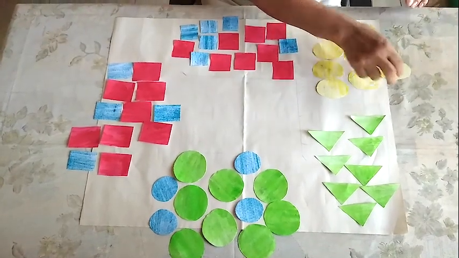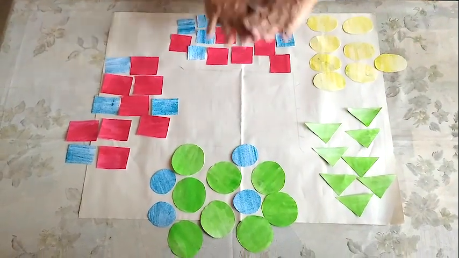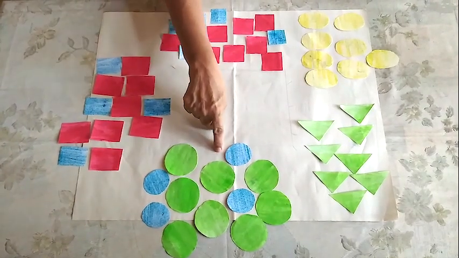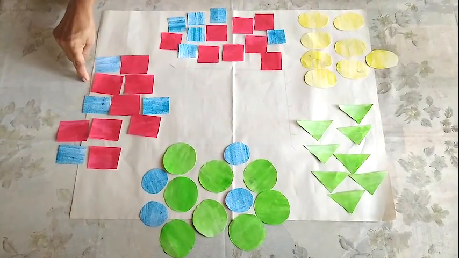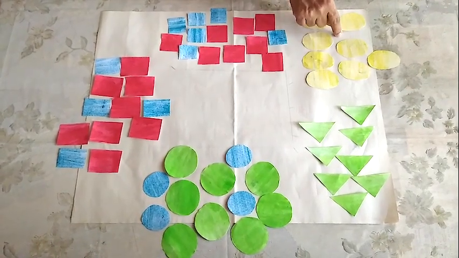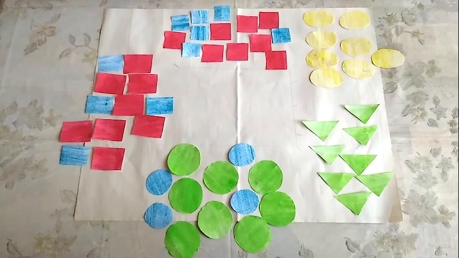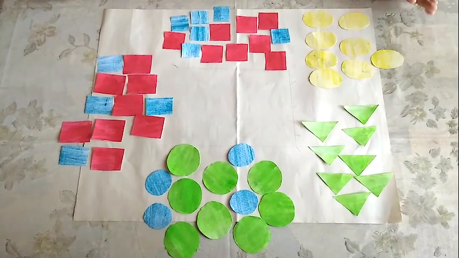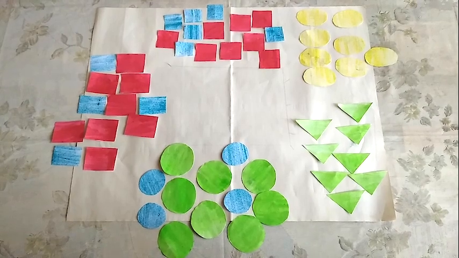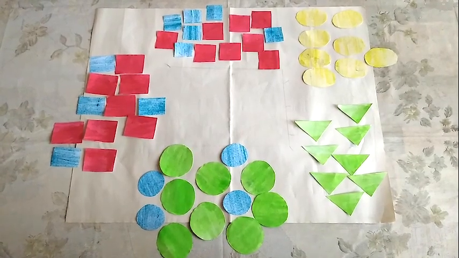Now, okay, children, now we sort out all the shapes here. These are circles. These are rectangles. These are squares. These are ovals, these are triangles. Okay children, I hope you enjoy the lesson. This is how we are sorting shapes.